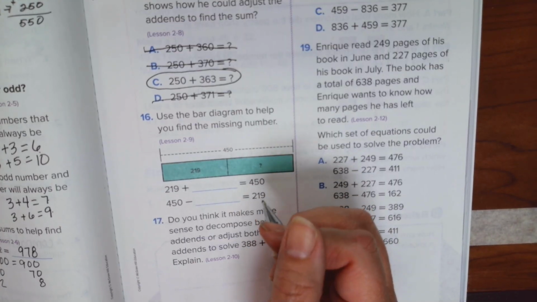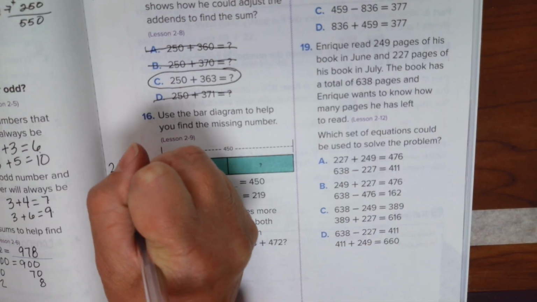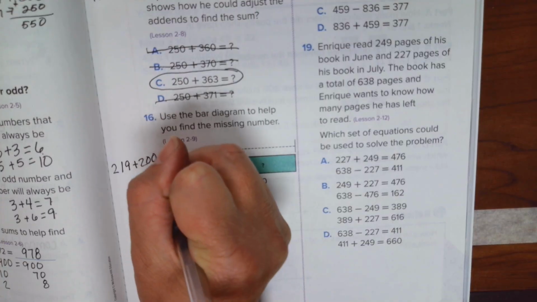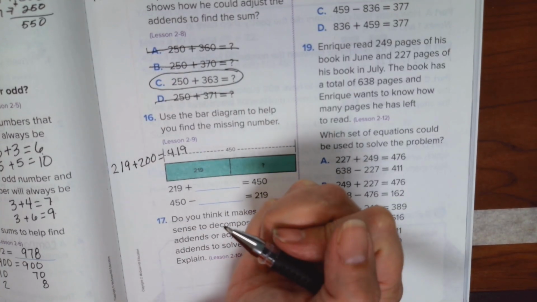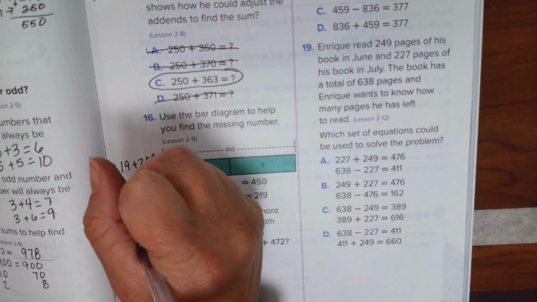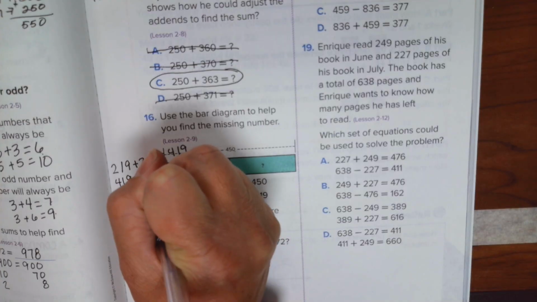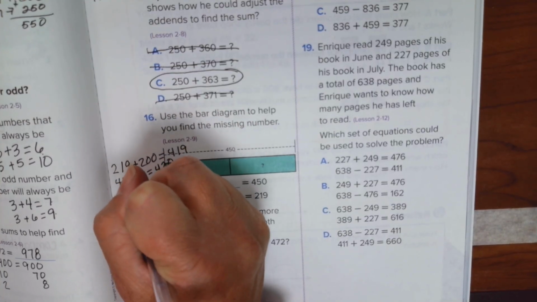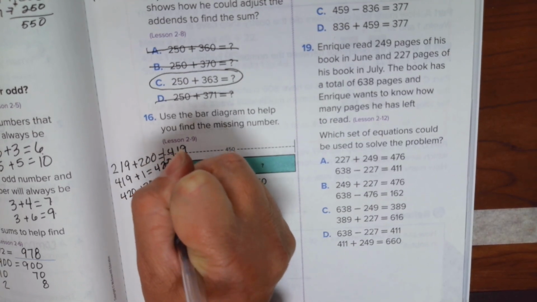Now, if I had 219 and I got to get to 450, I can add 200 to that and get to 419. But I need to get to 450, so I can take 419 and add one more and get to 420. And then I can take 420 and add 30 more and get to 450.